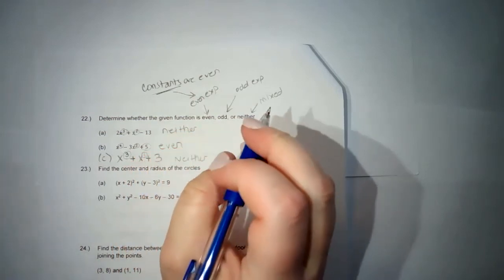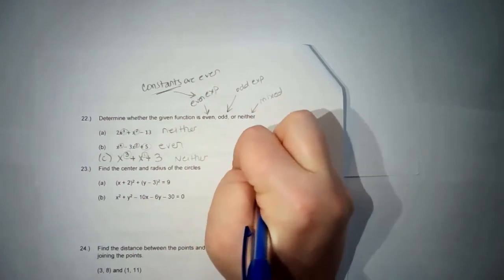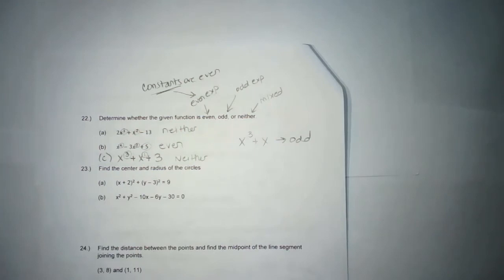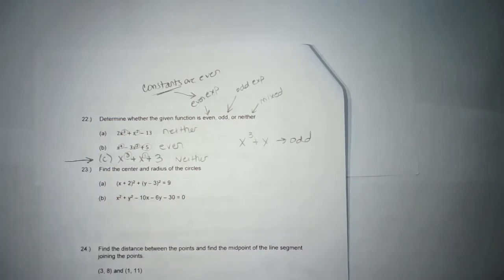So the only way to get an odd ever is to not have a constant. That would be odd, okay? That's the only way you can ever have an odd, is no constant. Is that okay? All right, so pay really close attention to C, okay? All right. Okay, let's look at 23.